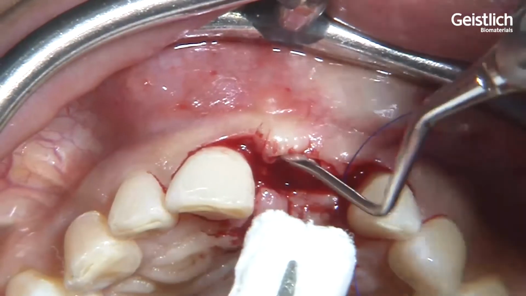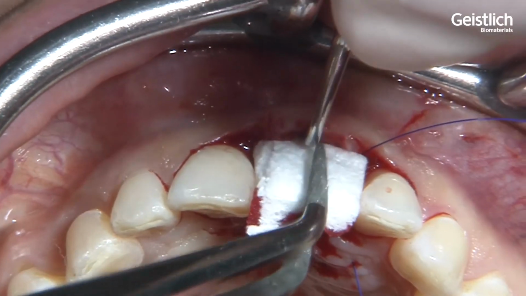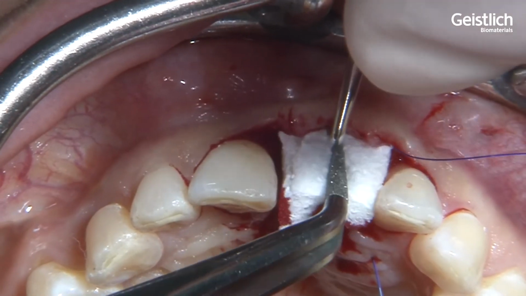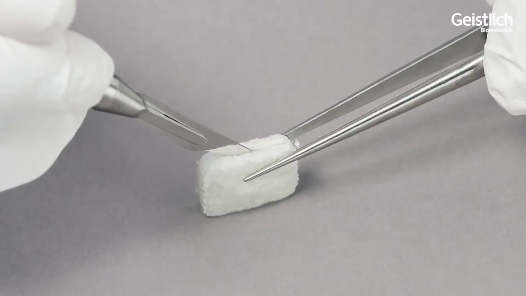Geistlich Fibro-Gide should be placed underneath a tension-free closure. It may be necessary to adjust the thickness of the material, so you may consider beveling the edges of Geistlich Fibro-Gide to adapt to the soft tissue defect and ensure a passive flap closure.